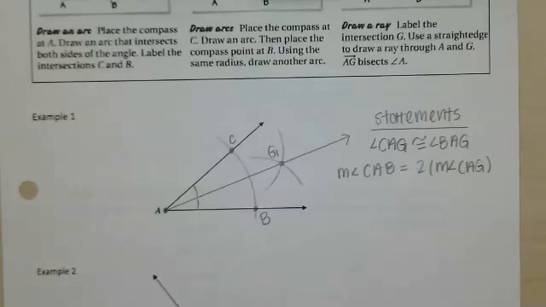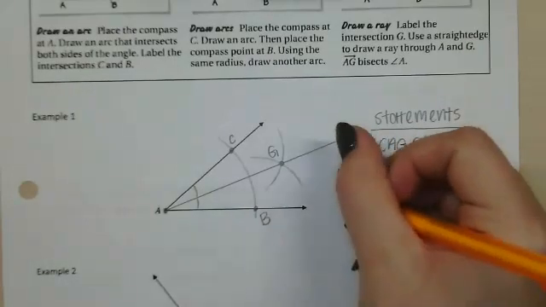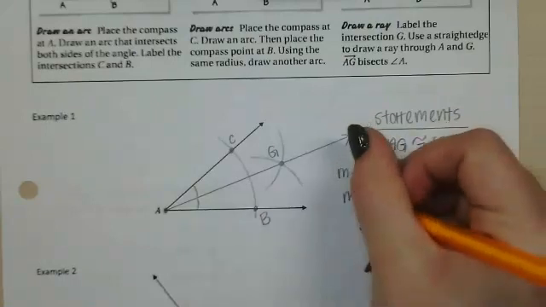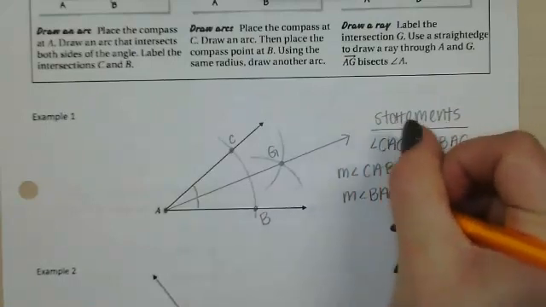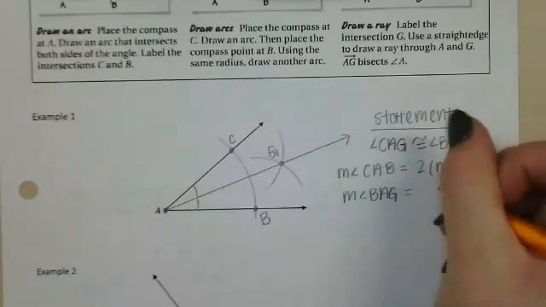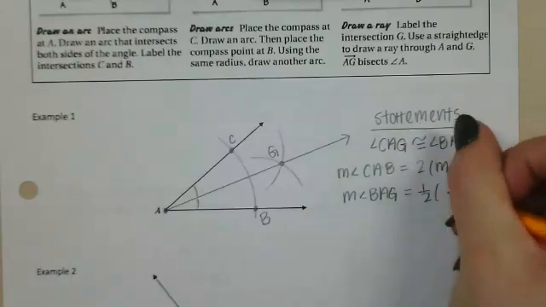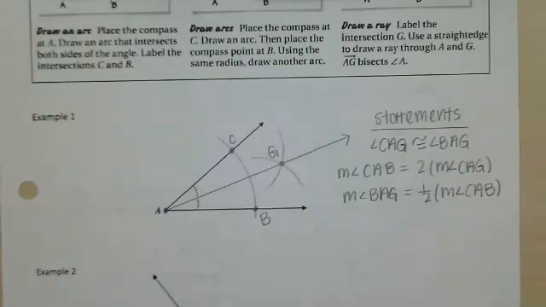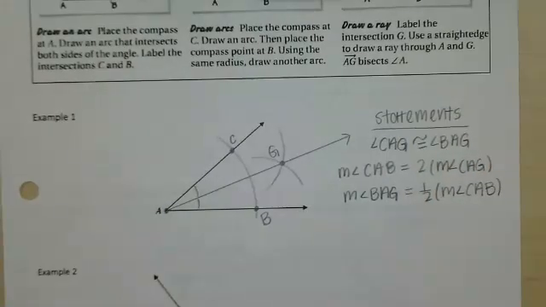Which also means it could have the reverse effect. If I multiplied the big angle by a half or divided it by 2, it should give me one of those pieces. So then I could say that the measure of angle BAG, maybe the small one on the bottom, is equal to 1/2 the measure of the entire angle CAB. So that's just a few different ways they could state what you have drawn here.